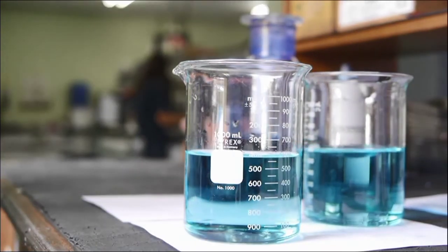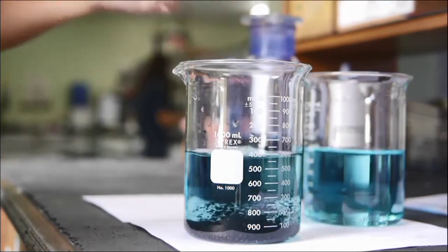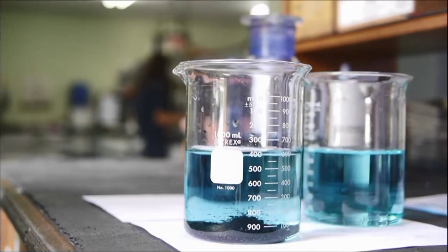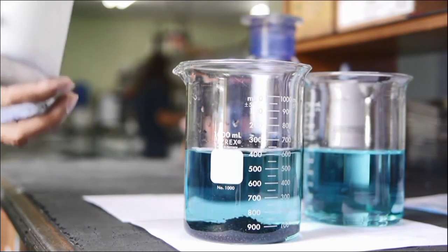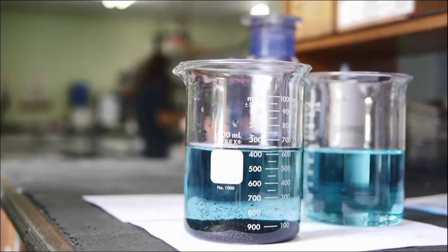Ayan. So, lalagyan na ng activated charcoal. Now, yung activated charcoal nga lang na ginamit niya dito ay medyo malalaki yung particles kaya nagsettle kagad sa ilalim, sa bottom ng container.